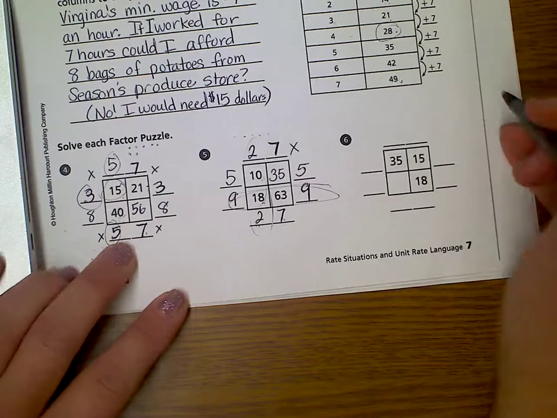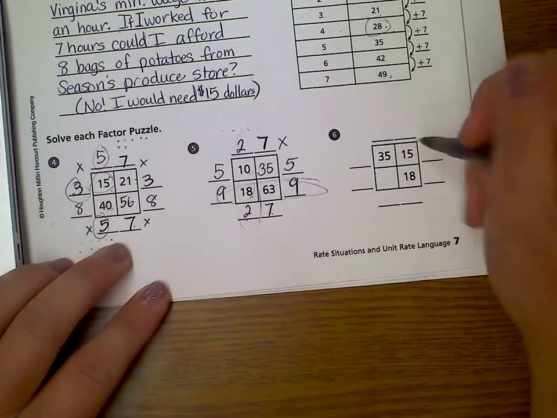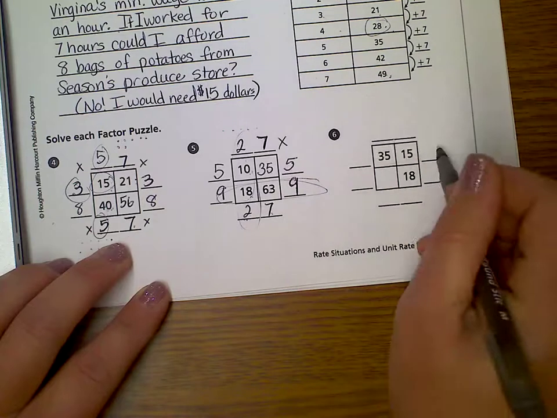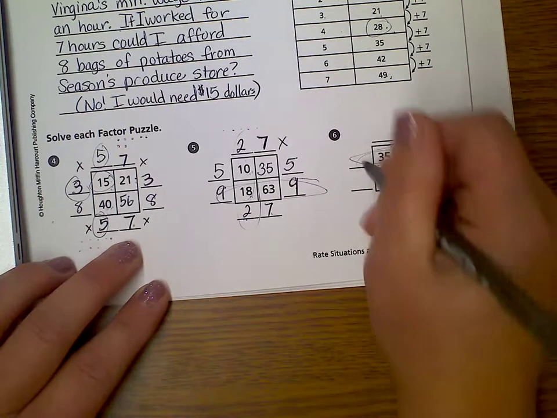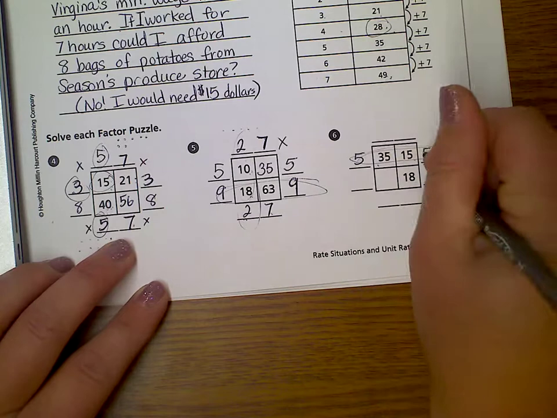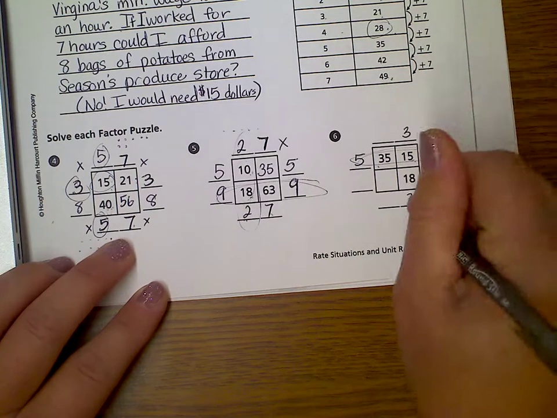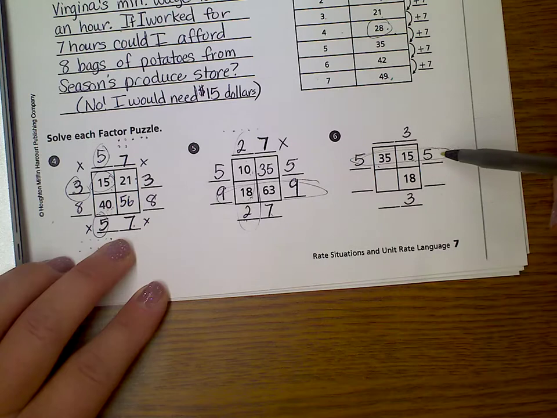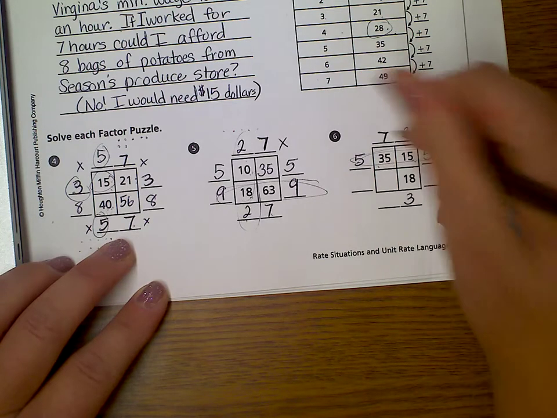Next puzzle. Again, we're going to look at this one. What numbers go into 5 and 35? 5. How many times does 5 go into 15? 3. How many times does 5 go into 35? 7.